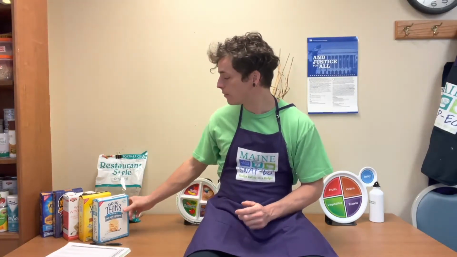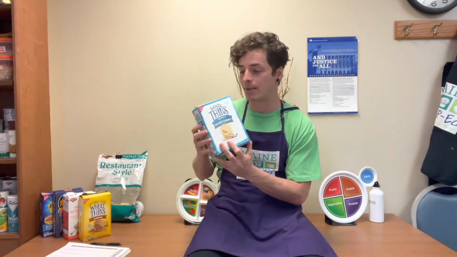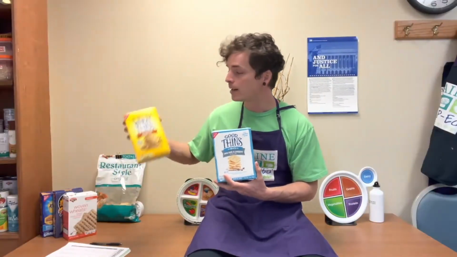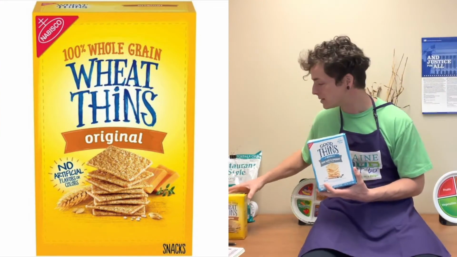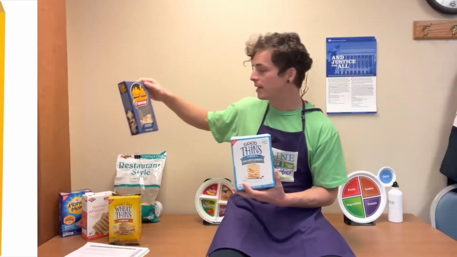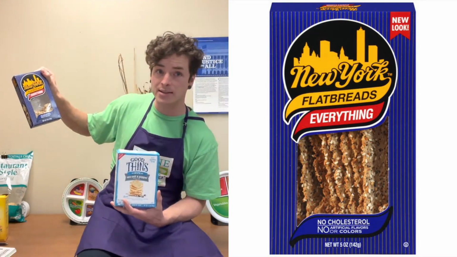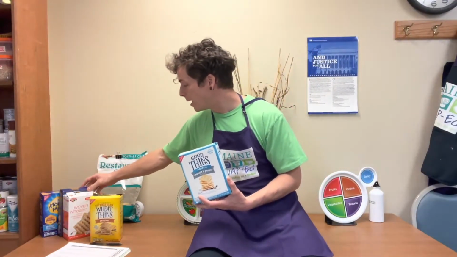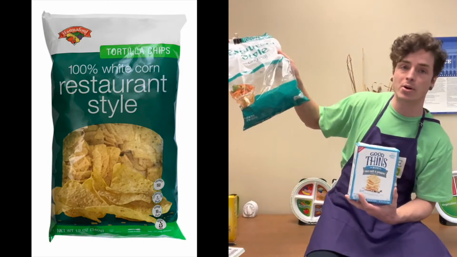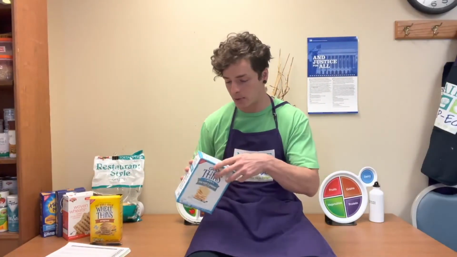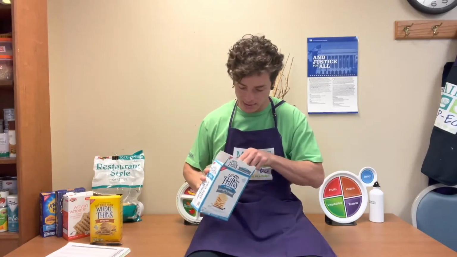So, for example, I have these rice crackers here, right? There's lots of different types of crackers out there. Wheat Thins, obviously made from wheat. These are like an everything flatbread. That means they have lots of different grains and seeds in them. You even have corn chips, right? All these are different types of grains. Today I'm going to try this rice cracker with you. Just an example.